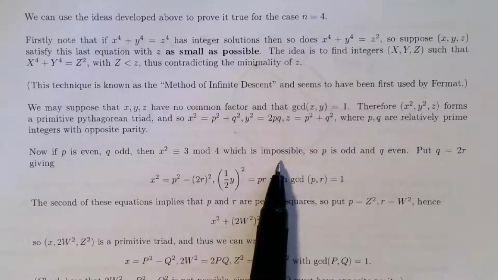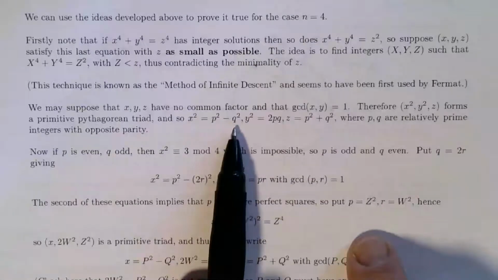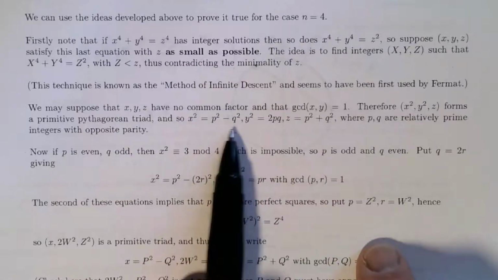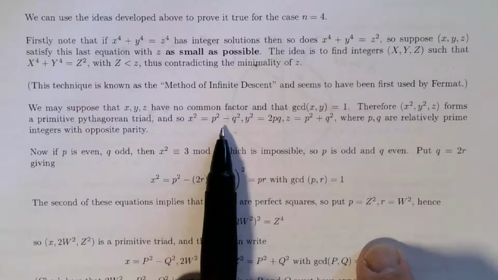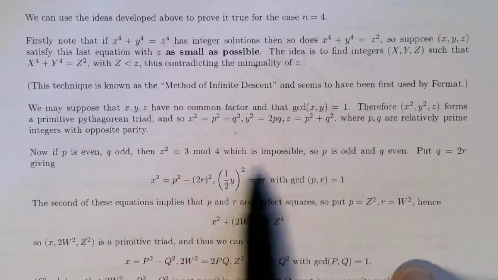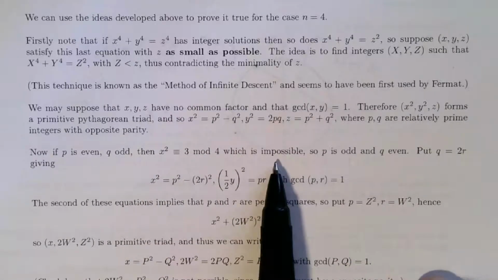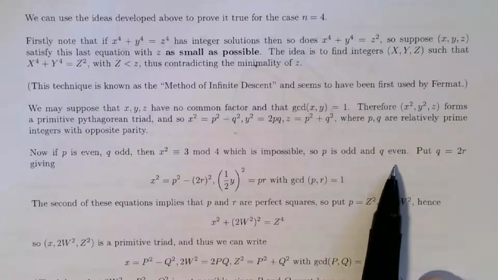So if p is even, then we're going to get q squared modulo 4, I said, is 1. That'll give me x squared is minus 1, which is 3 modulo 4, and that's impossible. So that means p is odd and q is even.